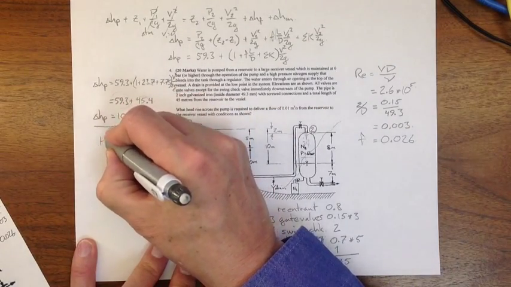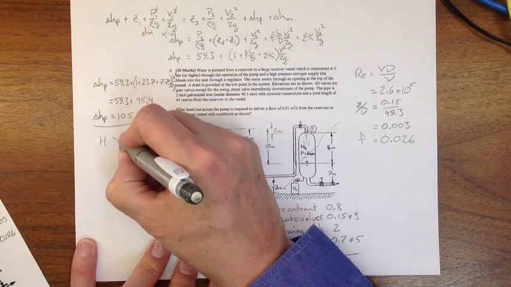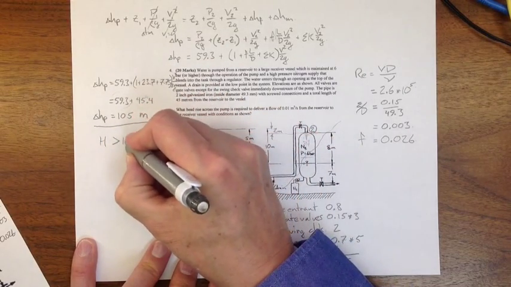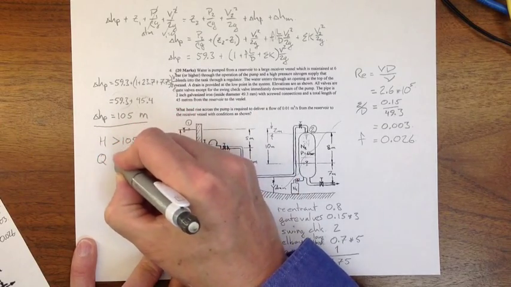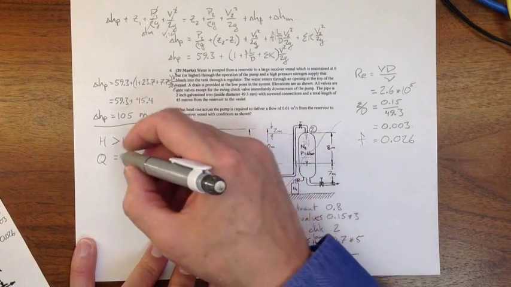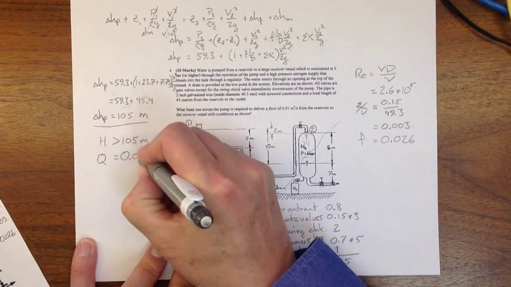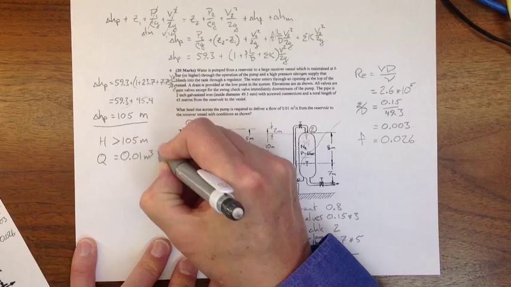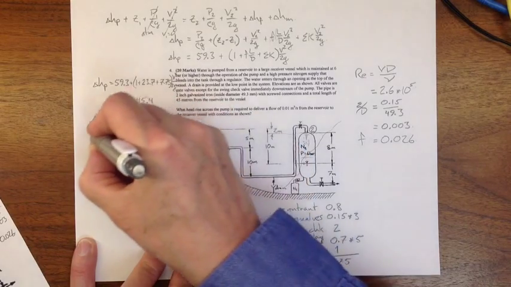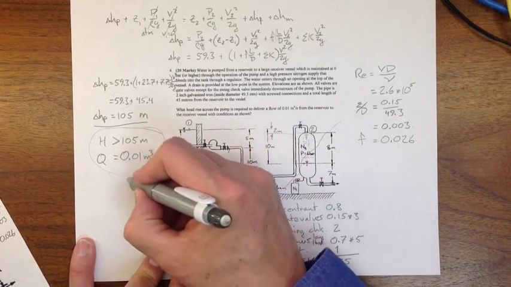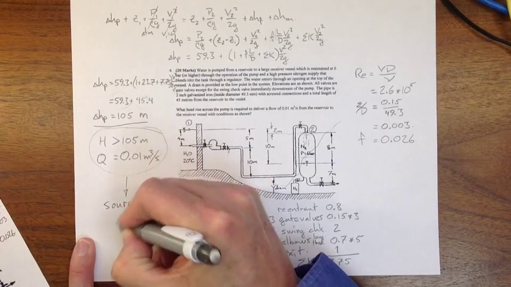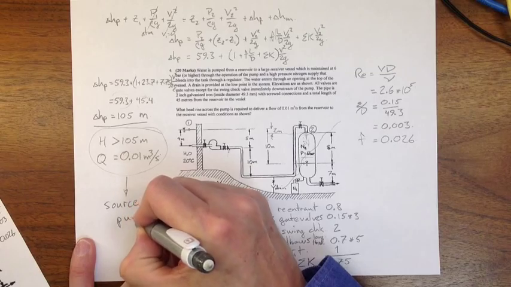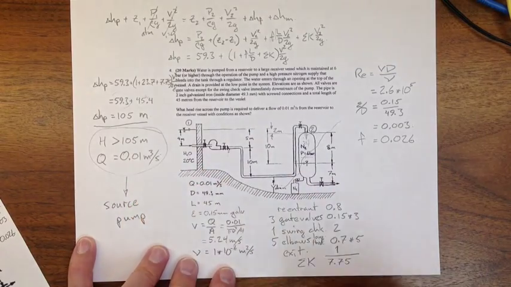We know that the pump should have a head greater than 105 meters for a flow equal to 0.01 meters cubed per second. So this gives us the head and flow requirements, and we can now go and source our pump. We can go looking for pumps that will actually do that particular task and compare them one to each other.